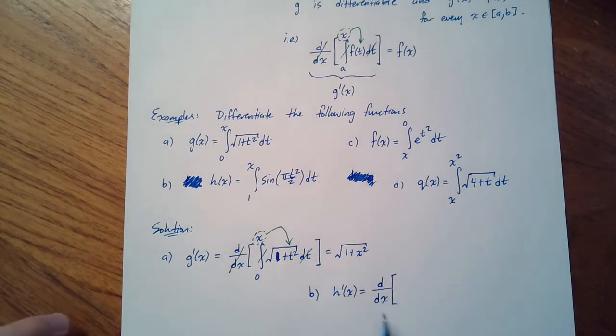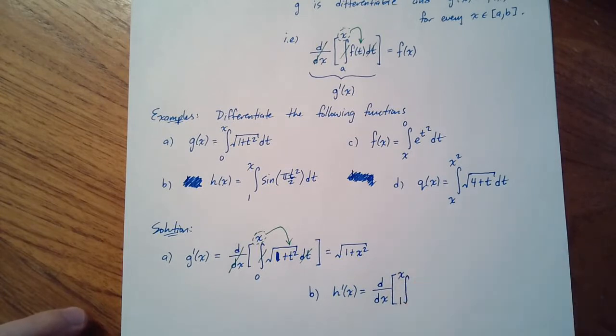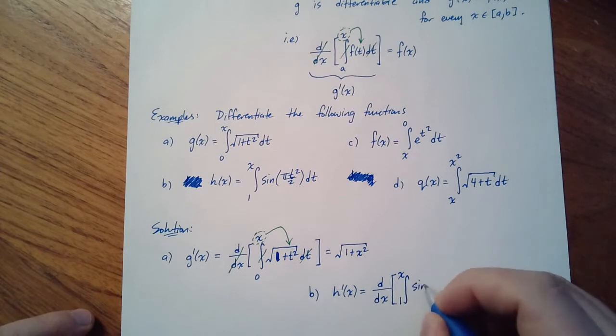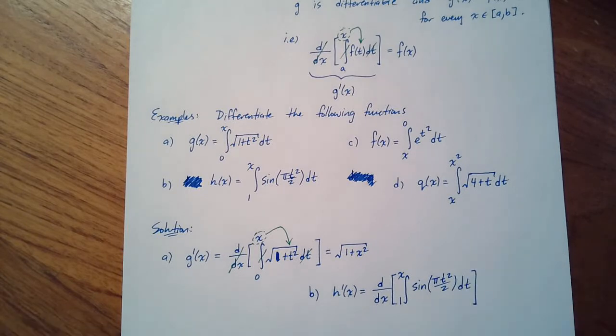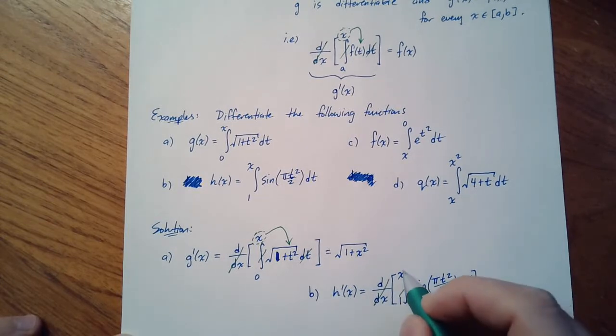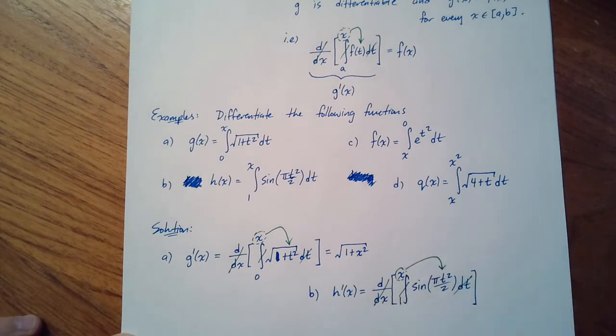So I'm going to write this as the derivative with respect to x of the definite integral from 1 to x of sine of pi t squared over 2 with respect to t. That's just another way of writing h prime of x. I just put the derivative with respect to x, and then I literally write h of x inside the square brackets. And now I'll apply the fundamental theorem, which says I can cancel this derivative with this definite integral, and the x drops in for the t as it did before.